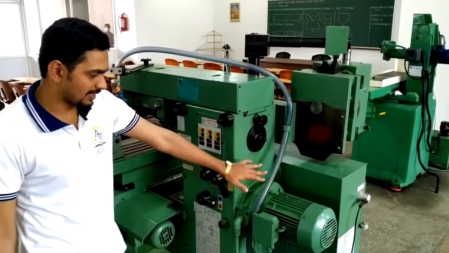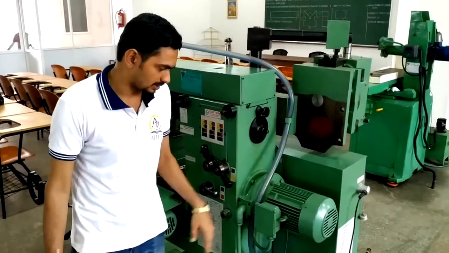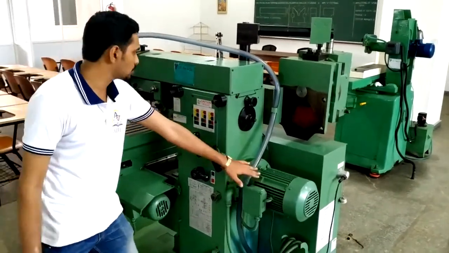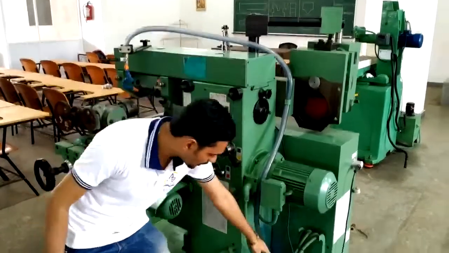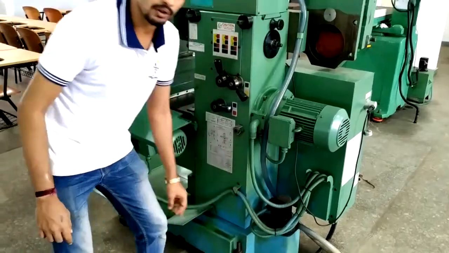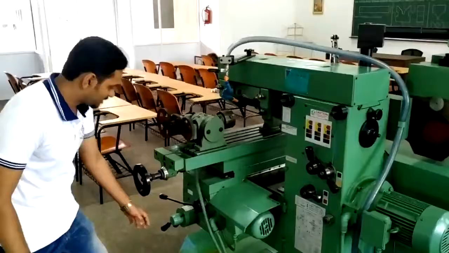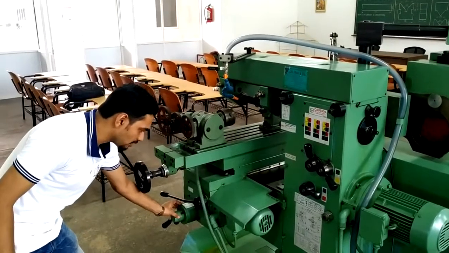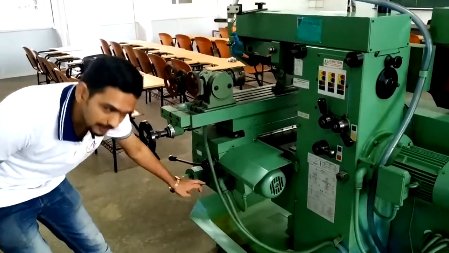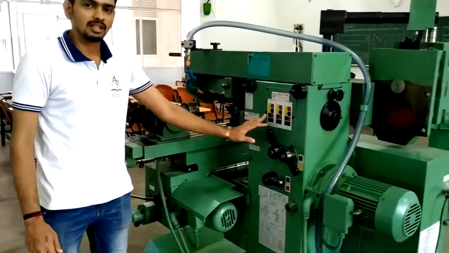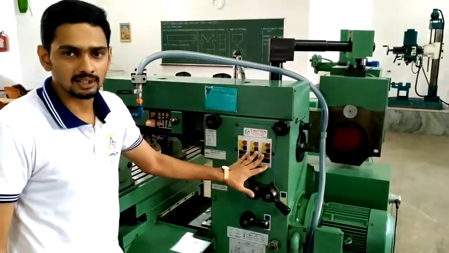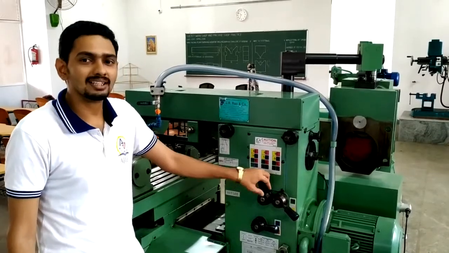So here you can observe the different motors. This motor is used to run the spindle. Then one more motor you can observe here, that is used for coolant. This is nothing but the feed gearbox. Along with that, you can observe the motor for the feed mechanism. Next, this is called the gearbox. This lever is used to set the gears, this lever is used to set the different spindle speeds.